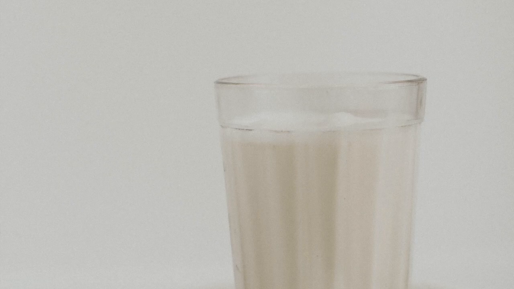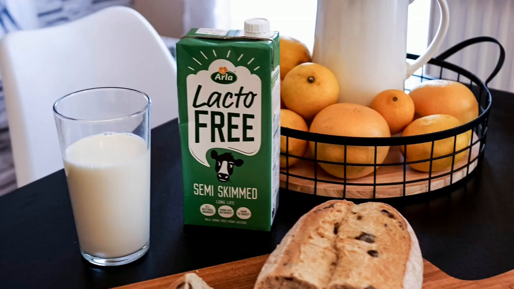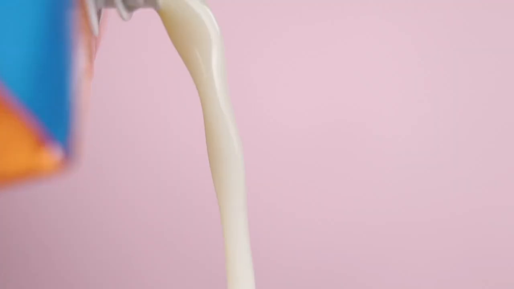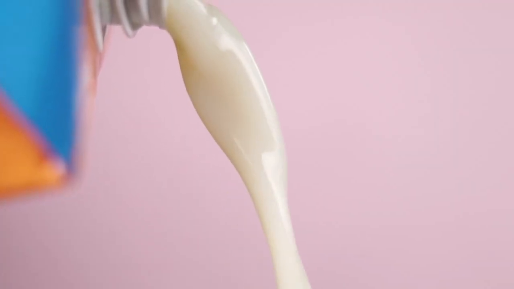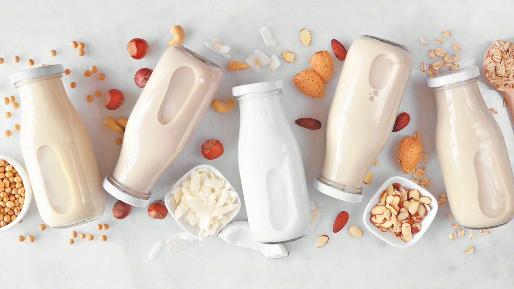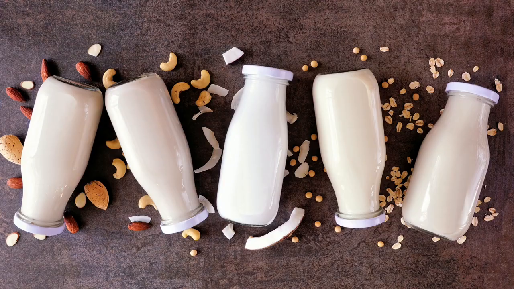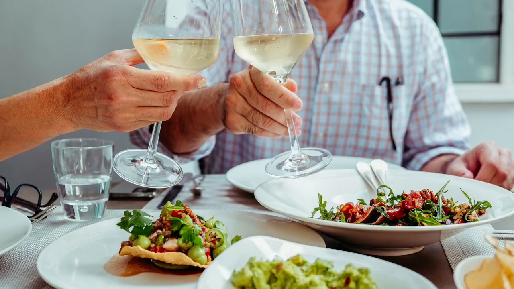So once you're above the age of 20-25, it's definitely a good call to swap cow's milk for something like soya milk. But if you don't like the taste of soya milk, you could always go for some other kind of nut milk, such as almond milk or cashew milk. So you really need to visualize the kind of changes you'll be making.